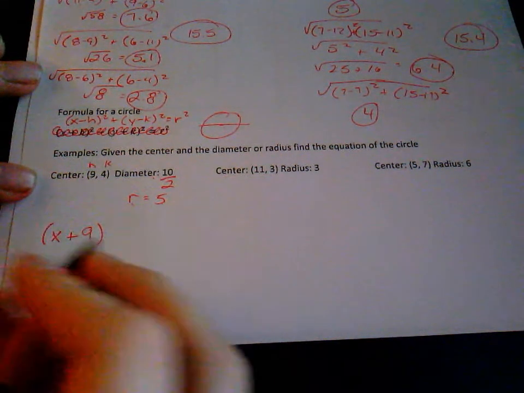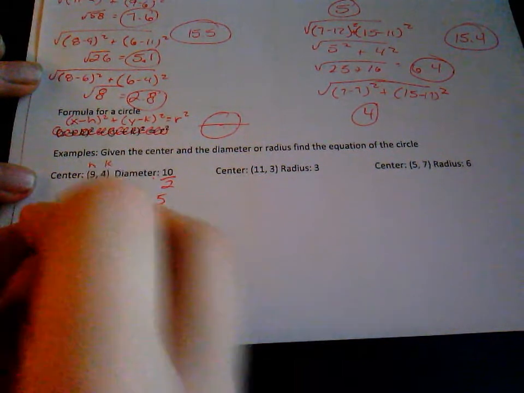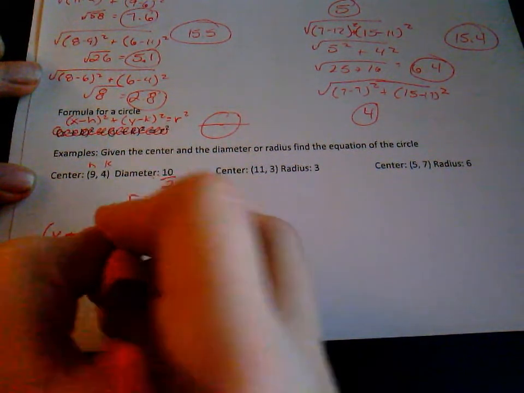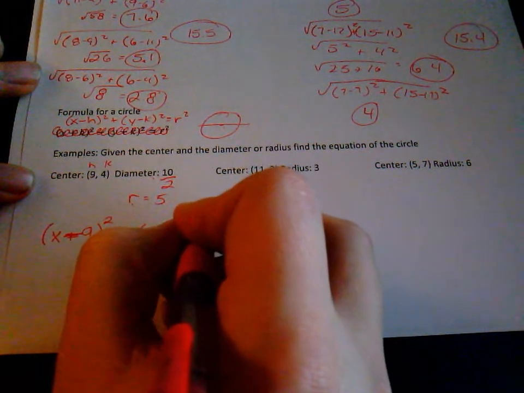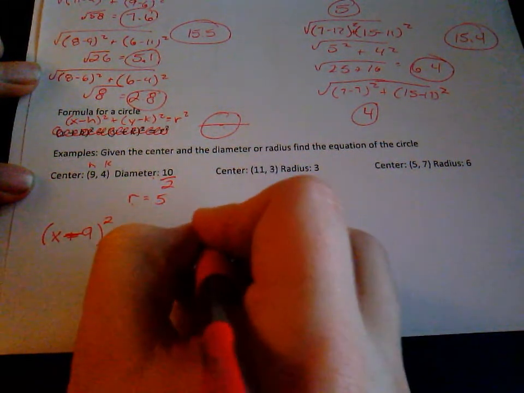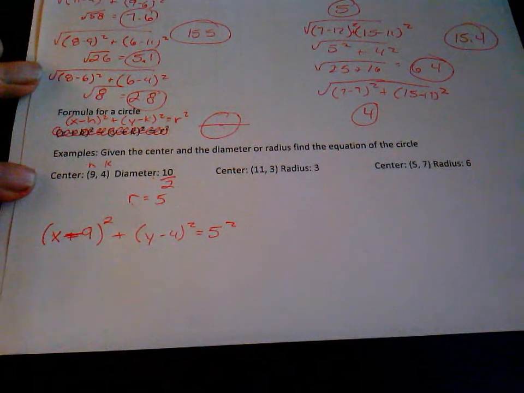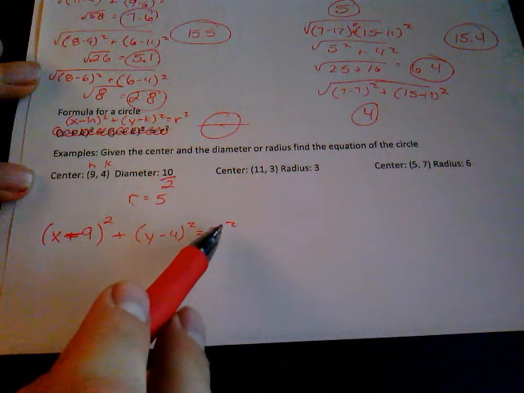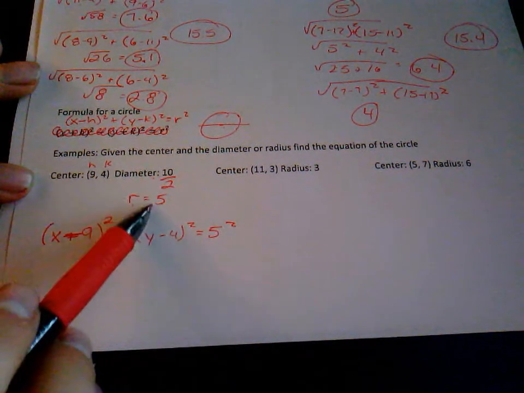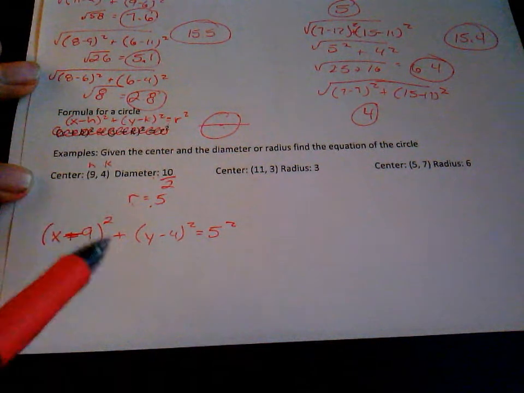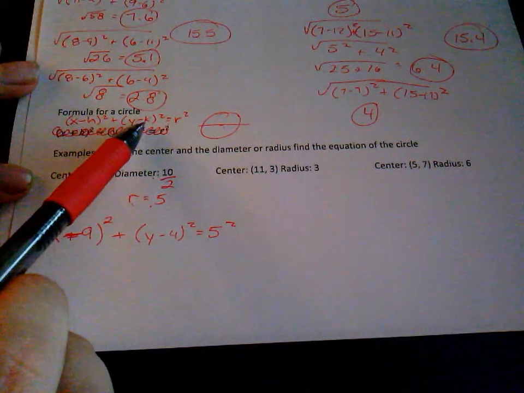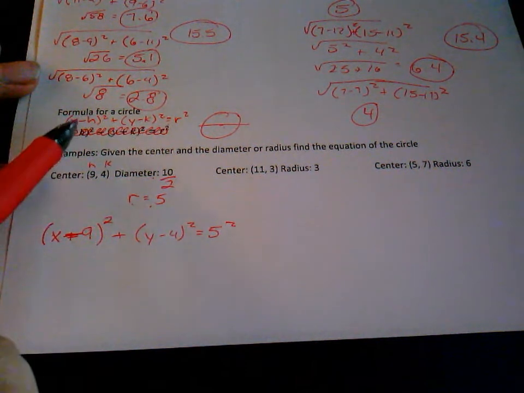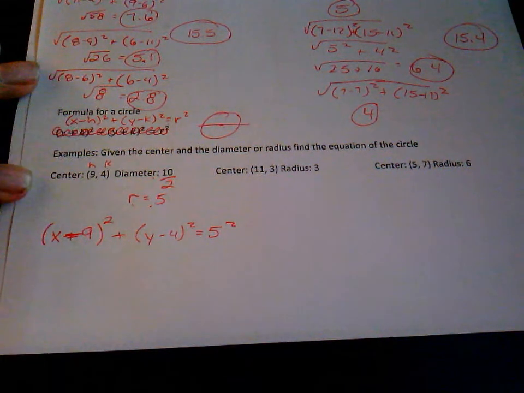Alright, so (x minus 9) squared plus (y minus 4) squared equals 5 squared. Now we actually had to take this 5 and square it, because all I did was take the r and replace it where the r is, take the k and replace it where the k should be, and take the h and replace it where the h should be.